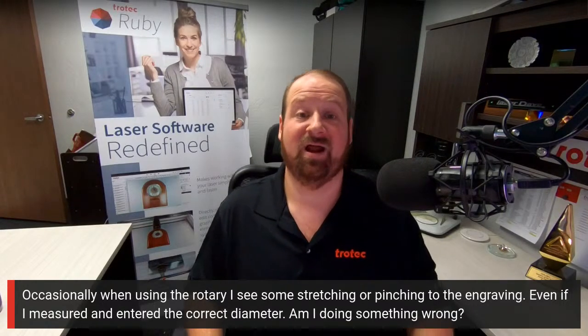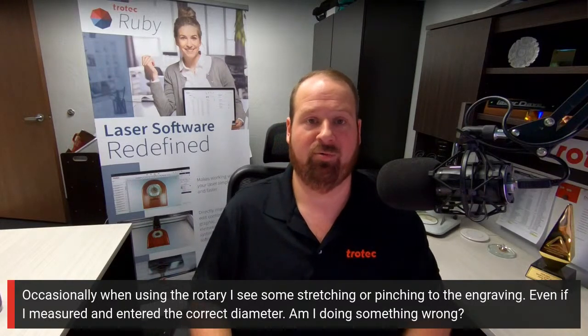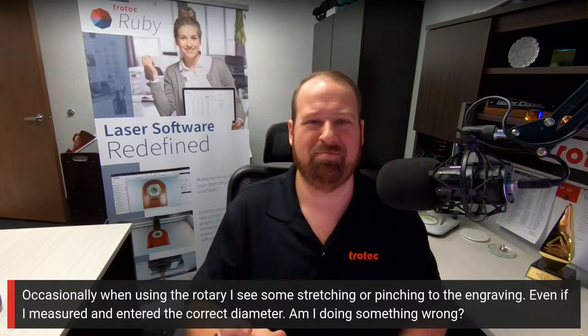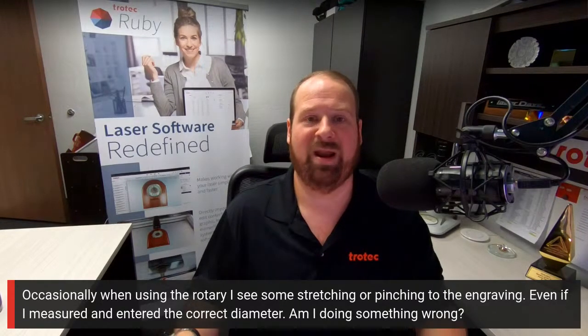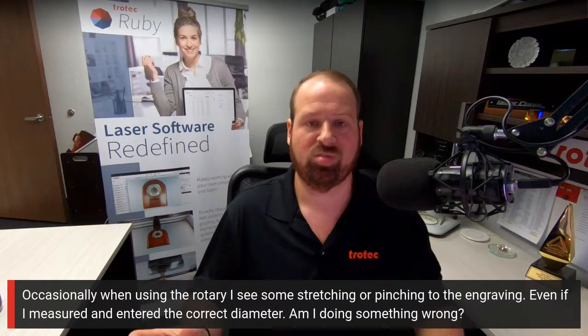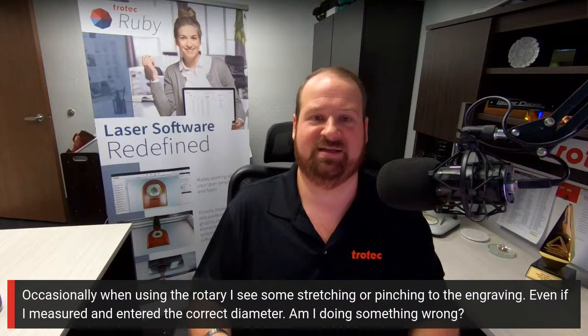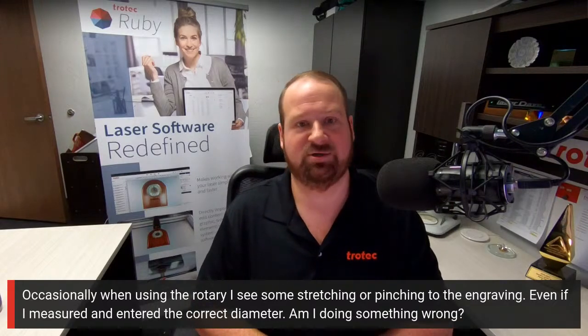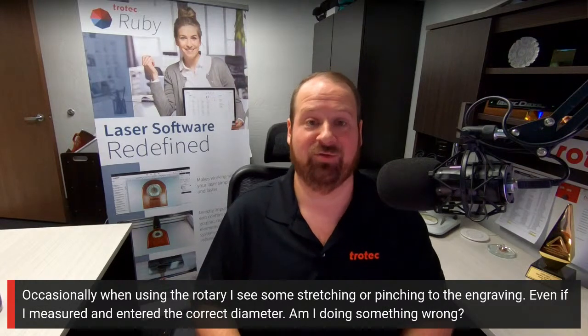There's a workaround for that. For example, if it is a circle, I would run a test, then measure the circle, and in my original design file, I would take that measurement from the engraving and adjust the opposite in my drawing so that when it does the engraving, it compensates for that curvature. It's not even the curvature, it's the angle that it's compensating for.